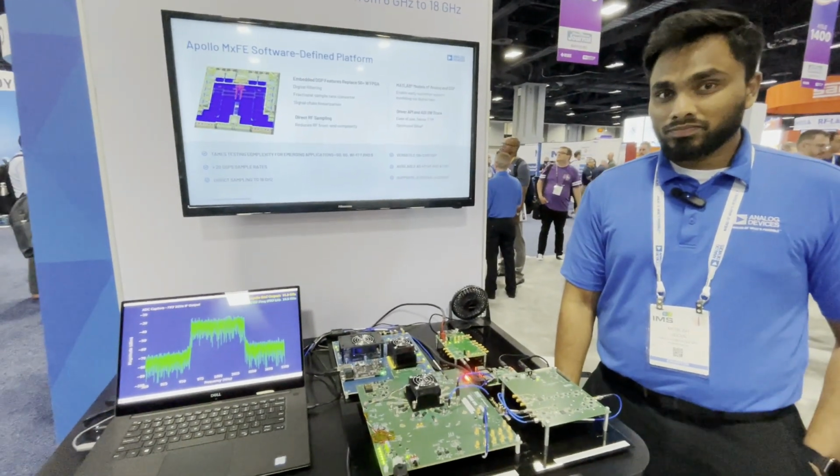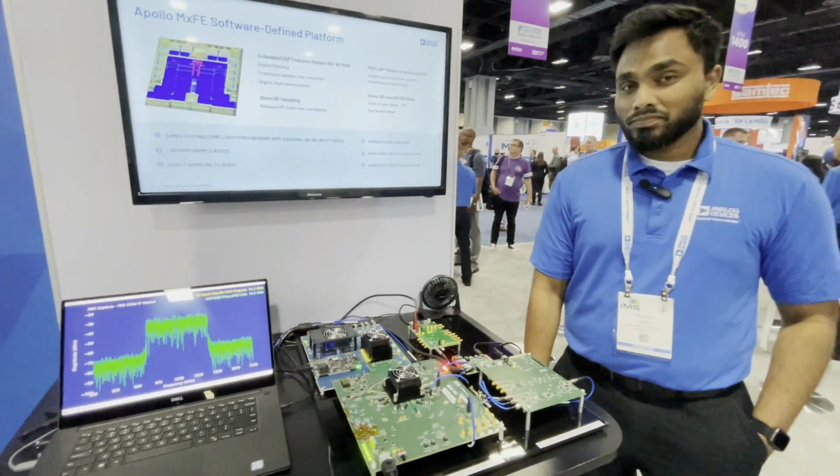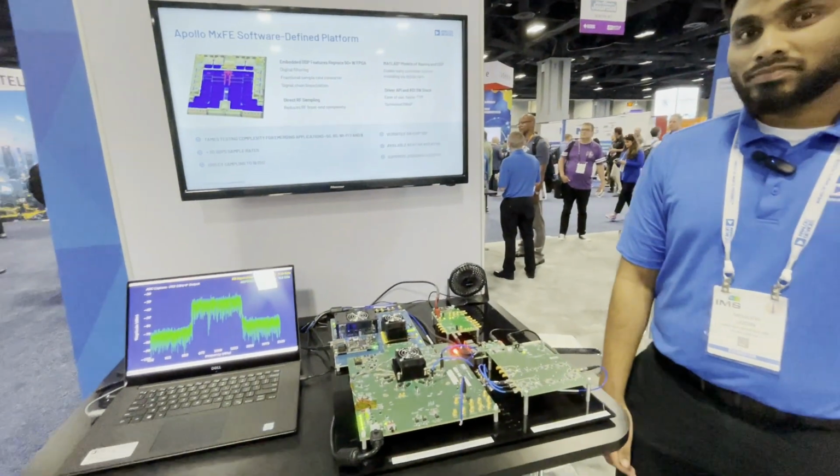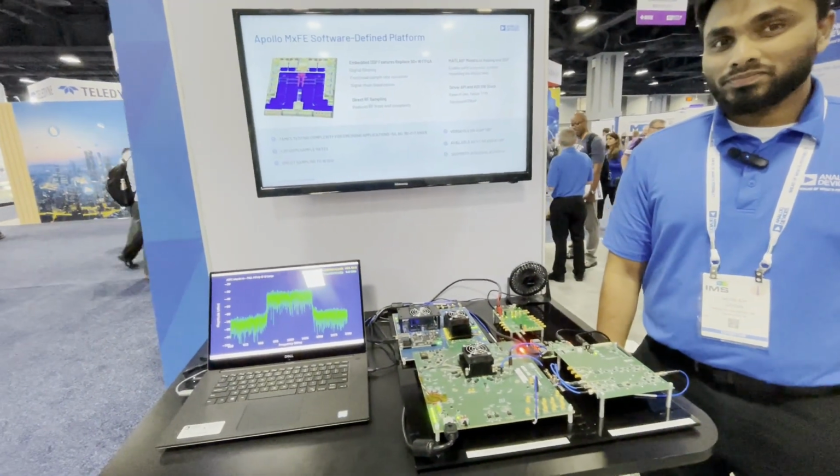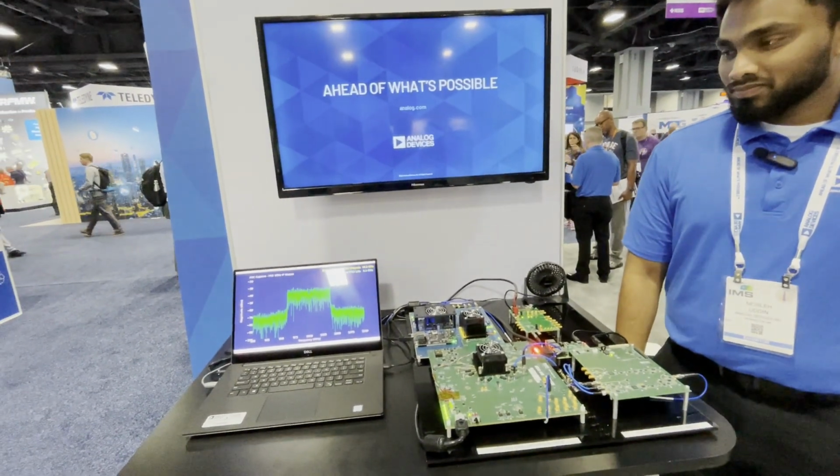This is the Analog Devices booth, and Mosley Udine is going to give us a demo where it says here 6G FR3 spectrum analysis.